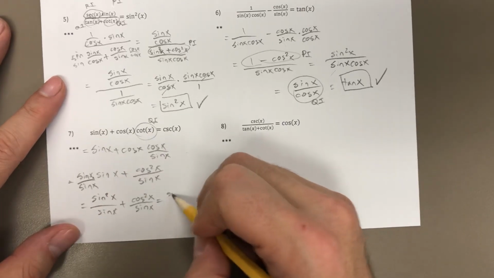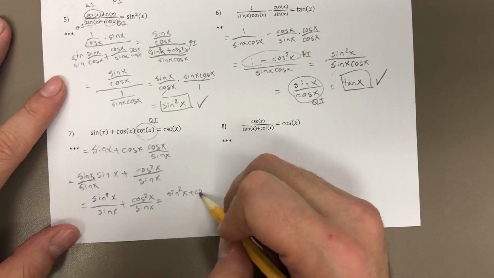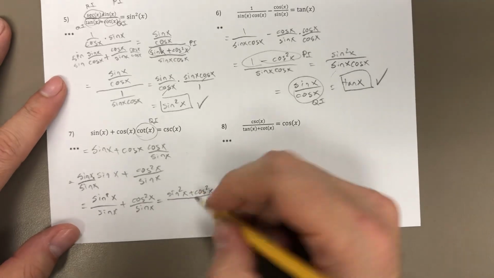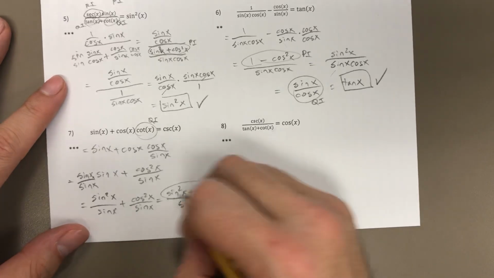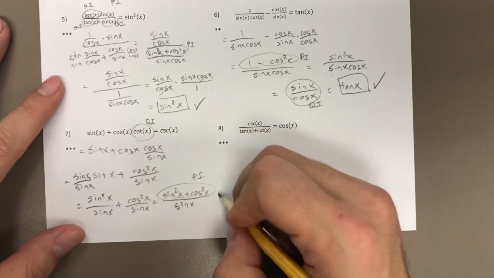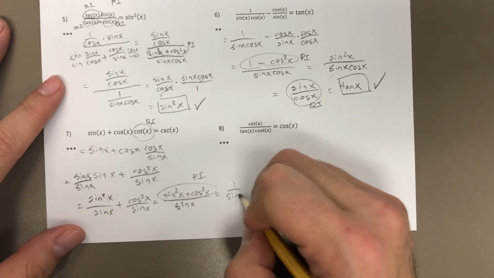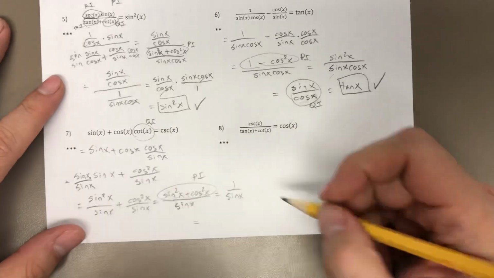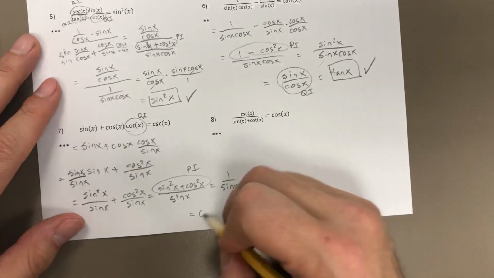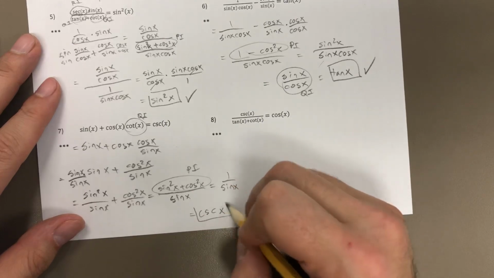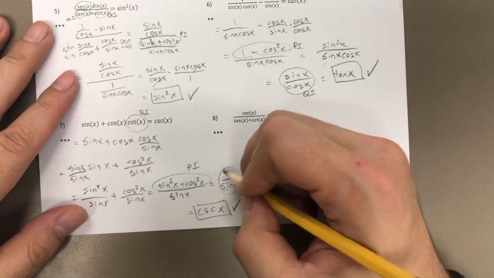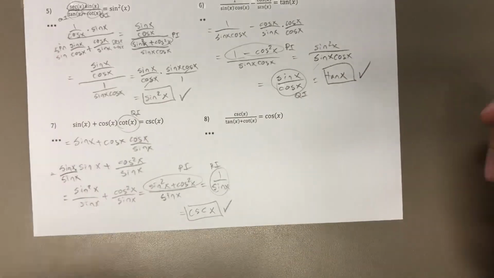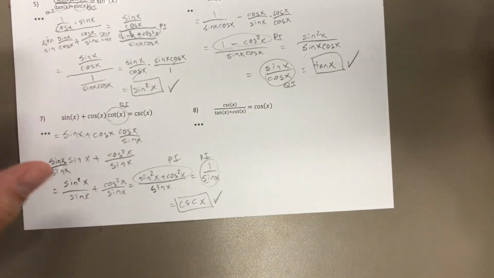Combining them together, I get sine squared of x plus cosine squared of x, which is our granddaddy Pythagorean identity. So that just turns into 1 over sine of x, and obviously that turns into the result we were looking for in the first place, cosecant. So cosecant of x would be our answer there. Oh yeah, oops, got to circle that and say reciprocal identity. Almost didn't label the step that I made.